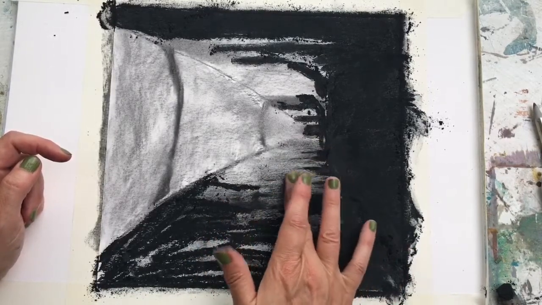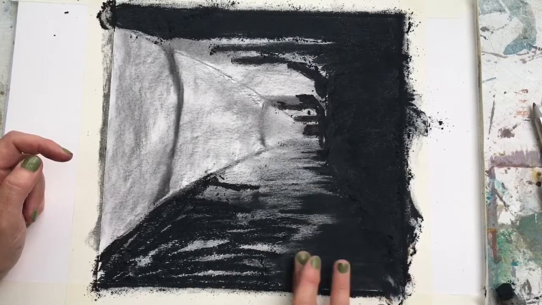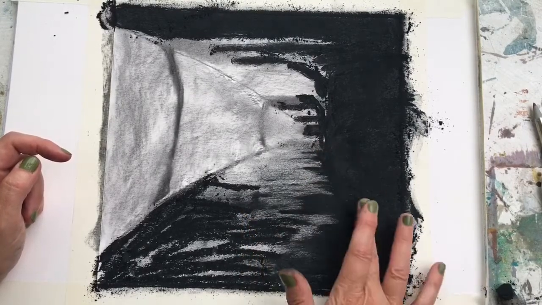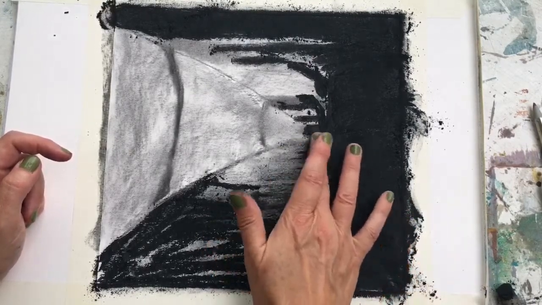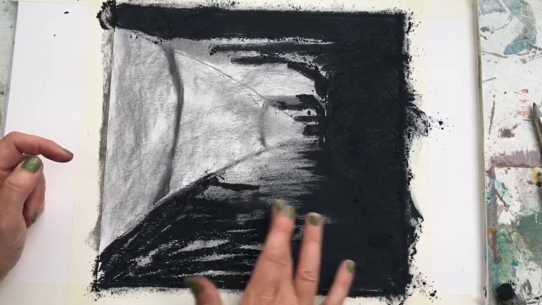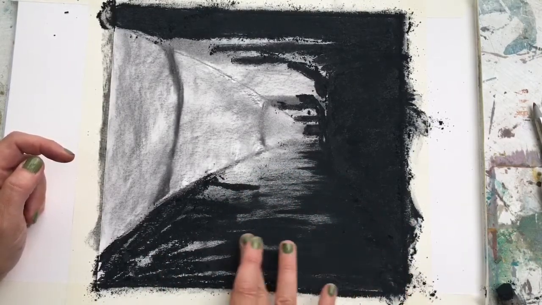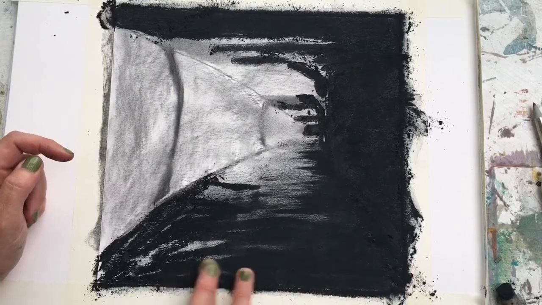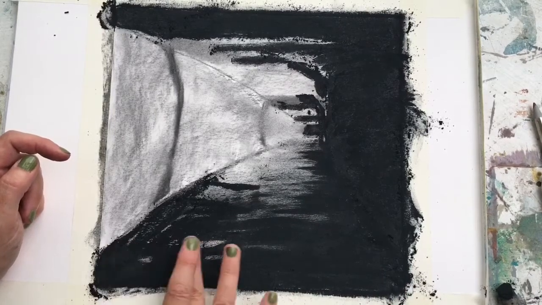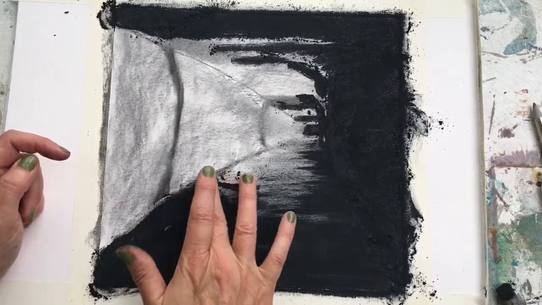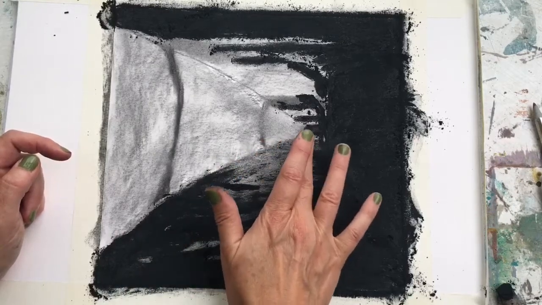I'm going to drag. You can see how effective that is, just dragging the powder from the side across the paper surface. You can intensify black areas by just adding more of this charcoal.